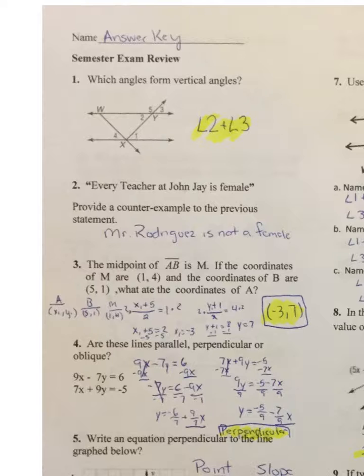So we start with number one: which angles form vertical angles? Of course, the key here is for you to know what vertical angles are. Vertical angles, of course, are when two lines cross, the angles across from each other are vertical. So, first things first, in this particular picture, there are several sets of vertical angles, but we're only looking at the pair that would be numbered.